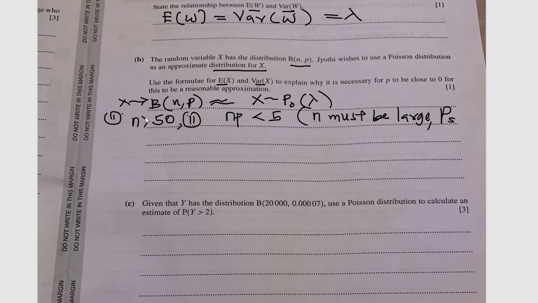P must be extremely small. So for better approximation, like I said, n must be very large, p must be small. So when you make p the subject of the formula, p will be less than 5 over n.